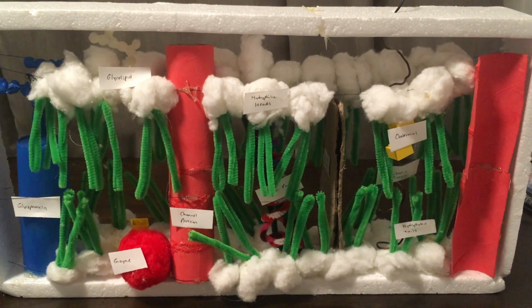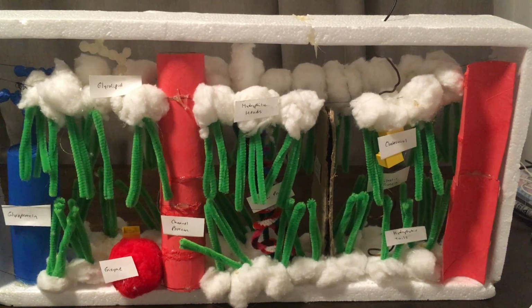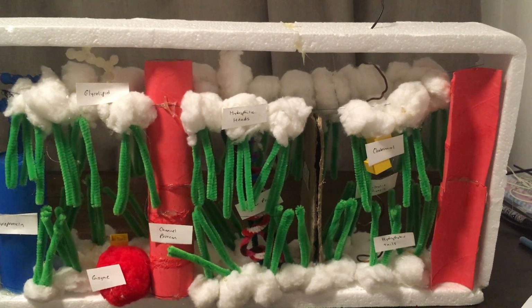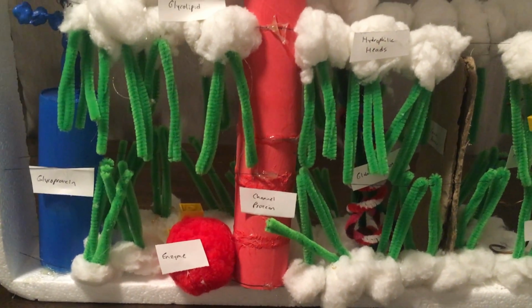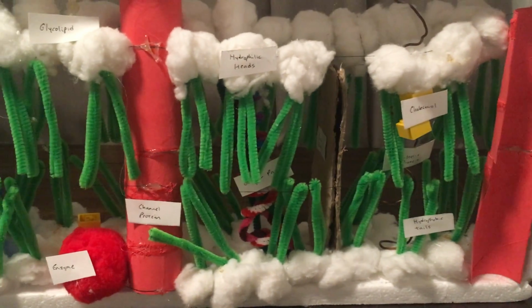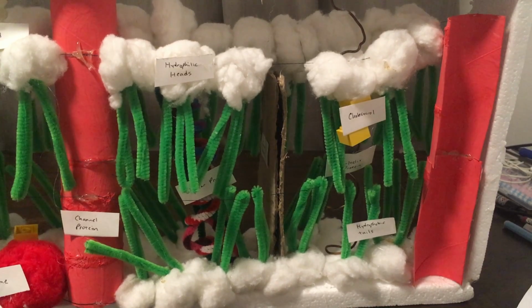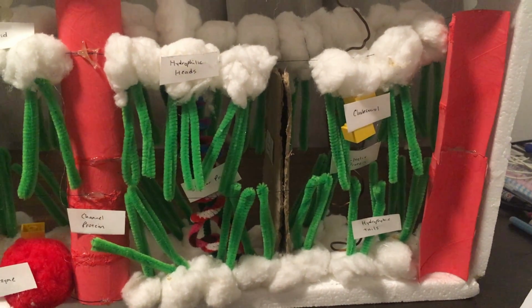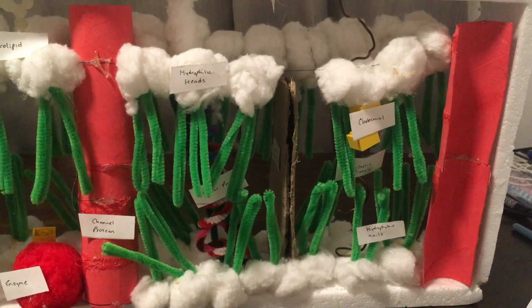Next up, we have transport proteins. Now there are two different types in a cell membrane. There's channel proteins and carrier proteins. First one up is channel proteins. These are the red toilet paper rolls I used here. We use the red toilet paper rolls because they generally imitate the pathway that ions and molecules take when going through and from the intracellular and extracellular space.